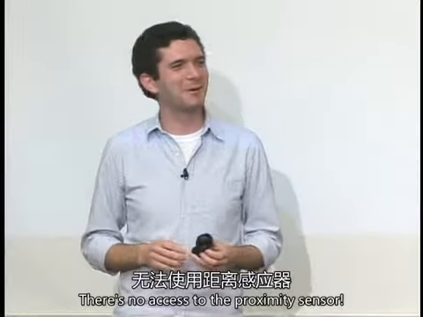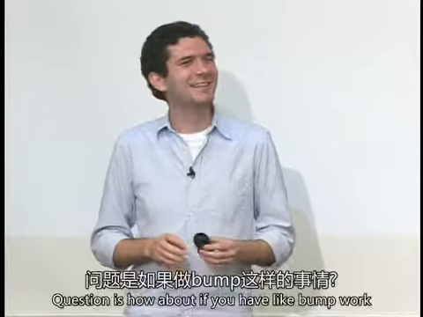Wait, then how does an app like Google Mobile work when you lift the phone to your ear? Because it has this feature where you can lift the phone to your ear and then it beeps and then you can start talking right away and it'll do a search. There's no access to the proximity sensor.